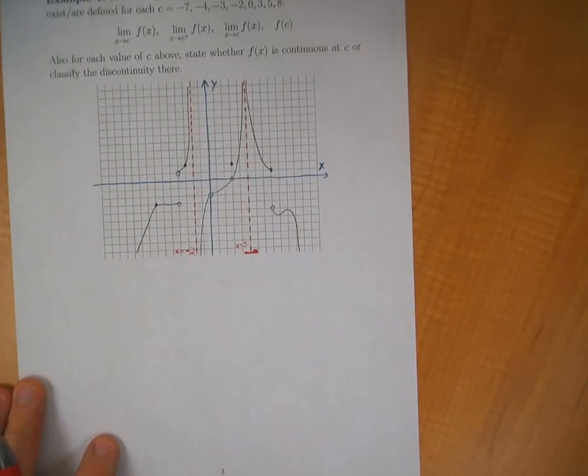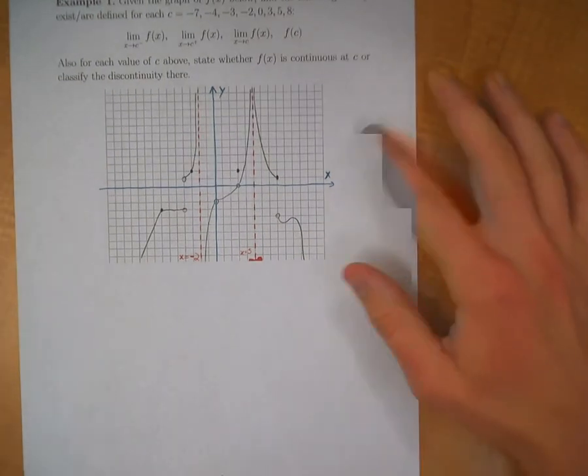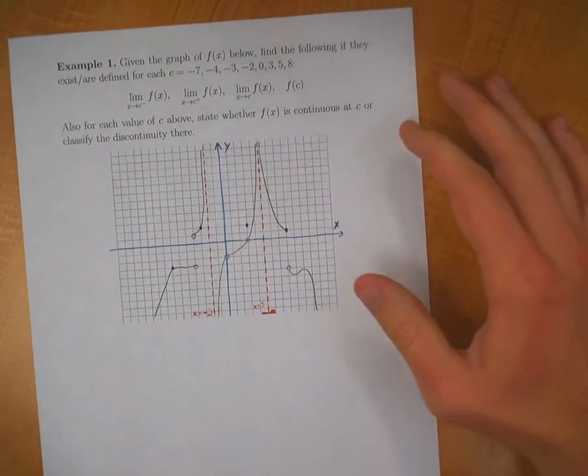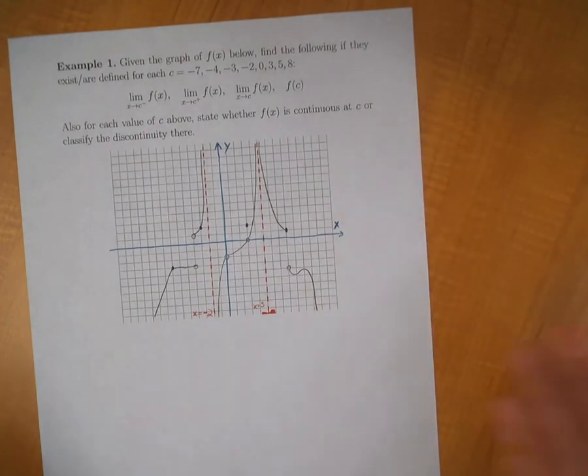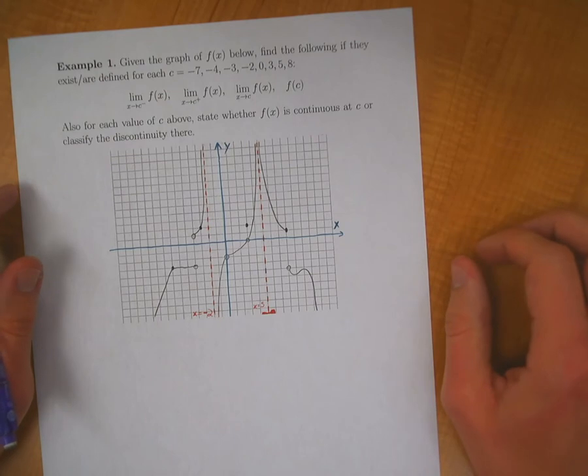All right, so I'm only going to have one example today, because once you understand what's going on in this example, then you basically have an idea of how to do the homework in general. So we have this graph of f of x below, which I am not going to find an explicit expression for.